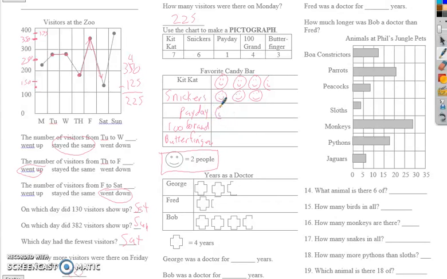100 Grand is 4. It's easy. That would just be 2 of them. 2, 4. Butterfinger's 3. So there's 2, 4. And use my eraser to get rid of half. Nice and easy.